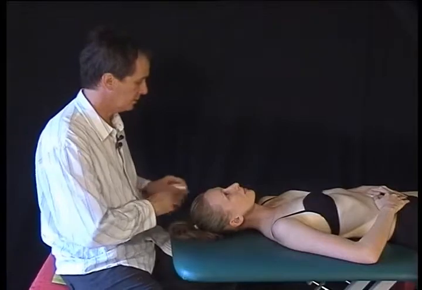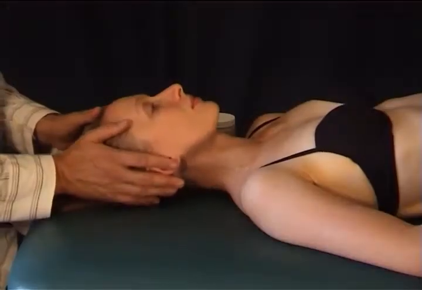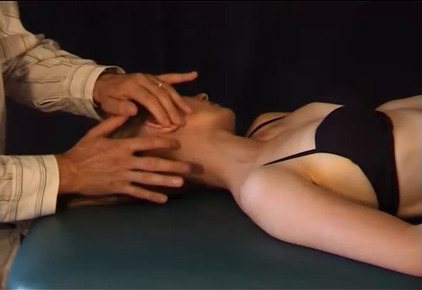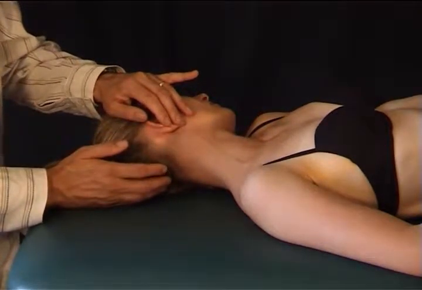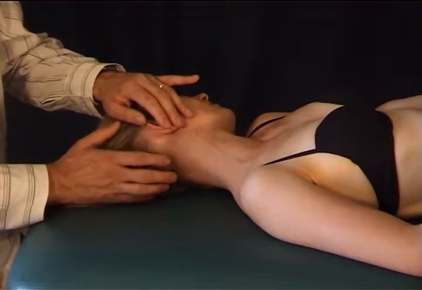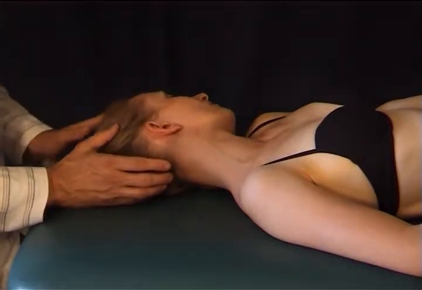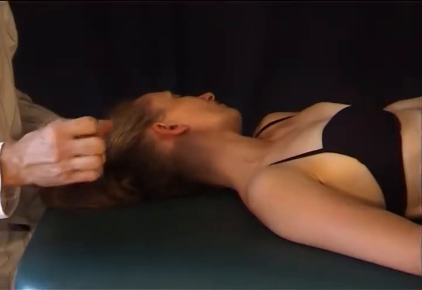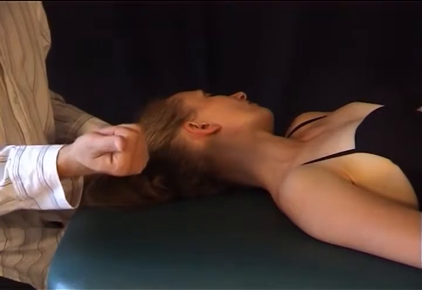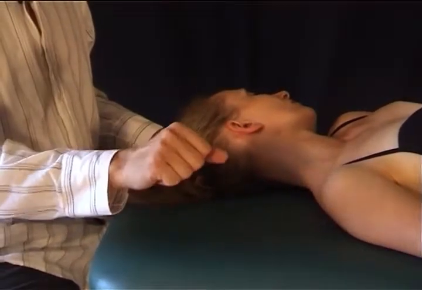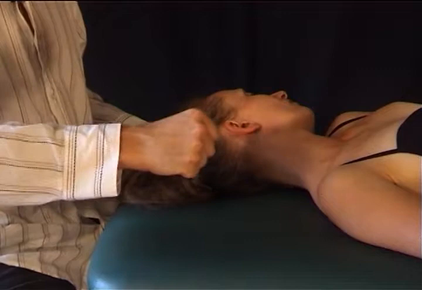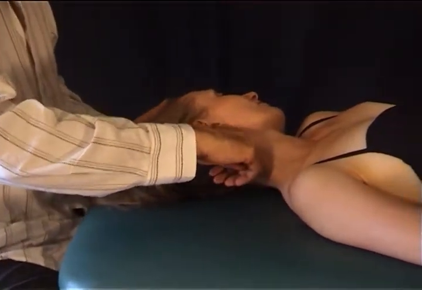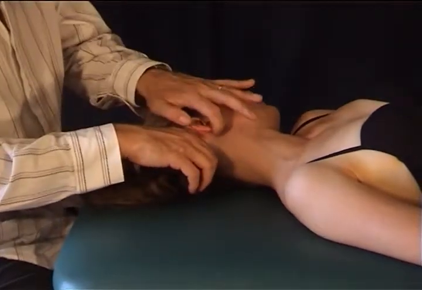So the first work that I'll do here is very broad, and it's this whole region from the mastoid process of the temporal bone along the mastoid bone, or mastoid process I should say, to the occiput, and it's done with a broad soft fist, and by soft fist I mean something like this, rather than a more kind of martial idea, and the contact is made right up against the mastoid process.